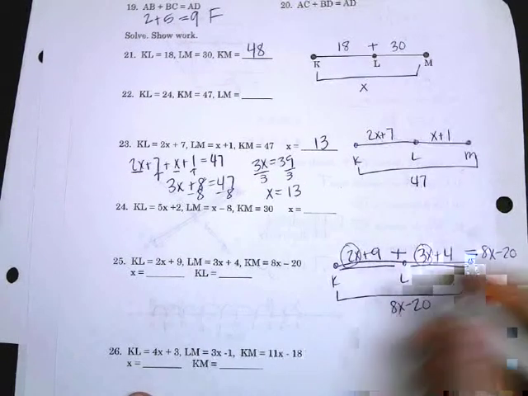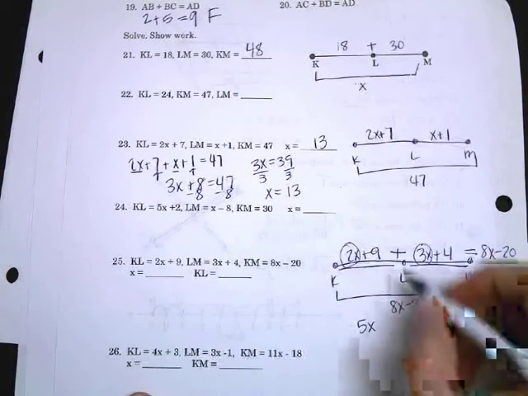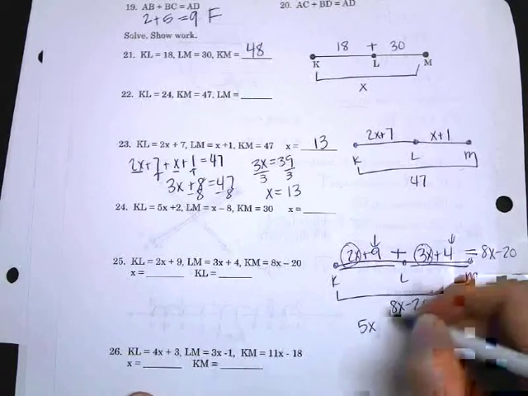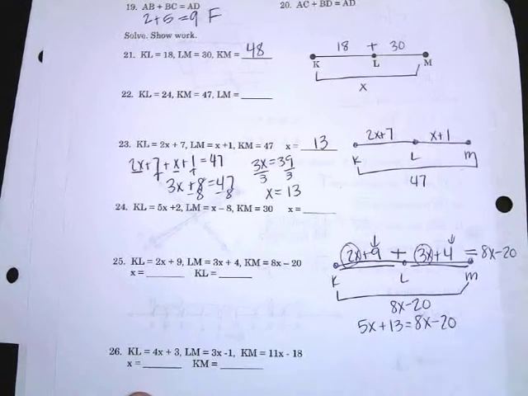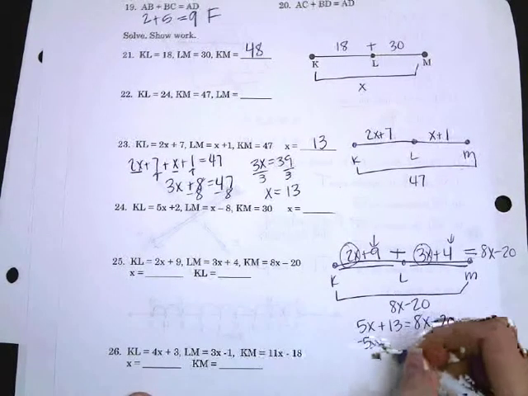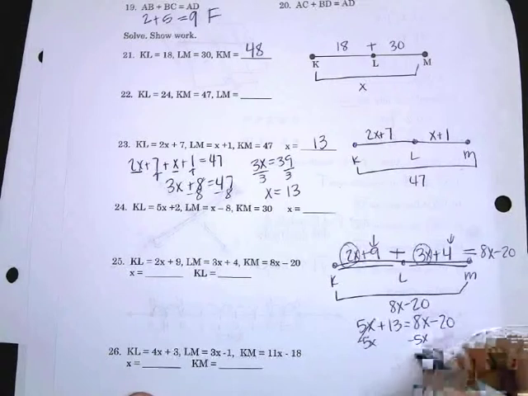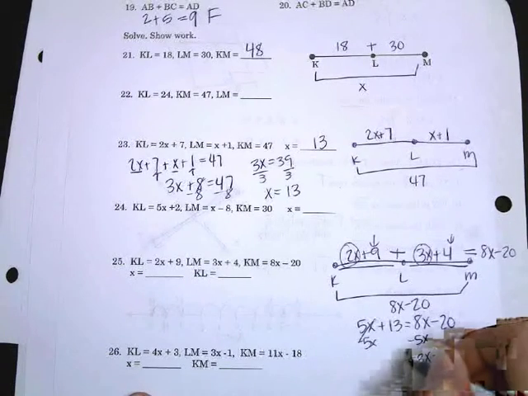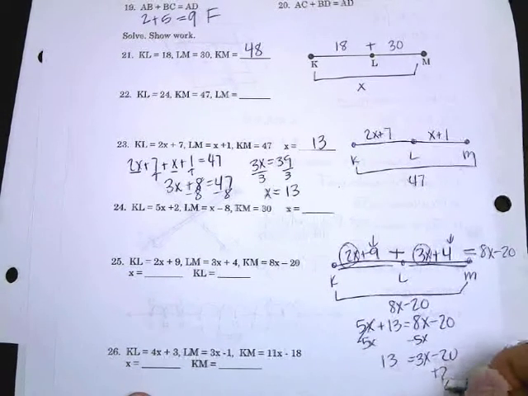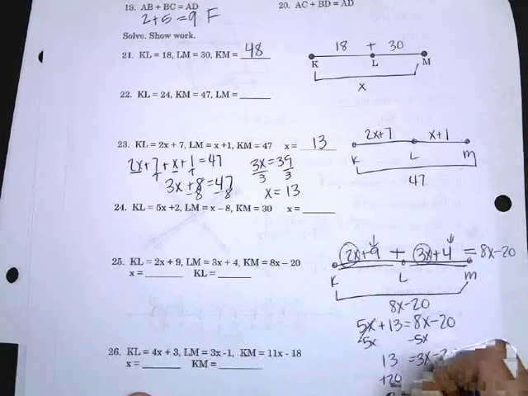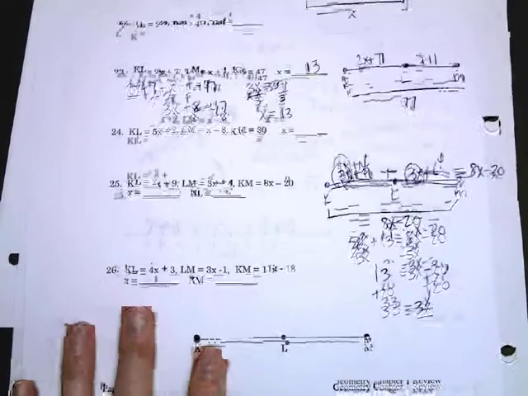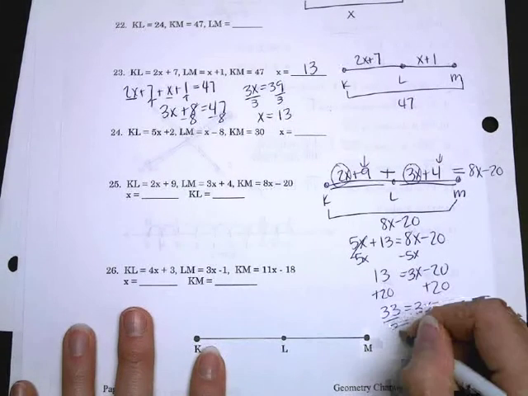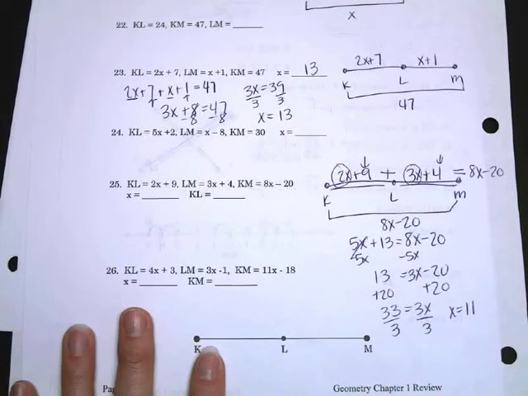You want to combine those like terms together. 2x plus 3x is 5x. 9 plus 4 is 13. And then we solve just like normal. Subtract 5x from both sides. Get 3x minus 20 equals 13. Add 20 to both sides. So you get 33 equals 3x. And then, oh, I'm sorry, can't see that. Divide by 3. So x equals 11.